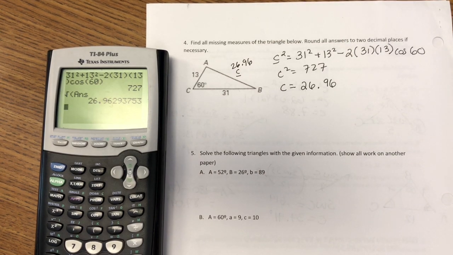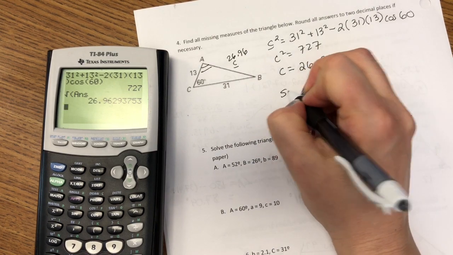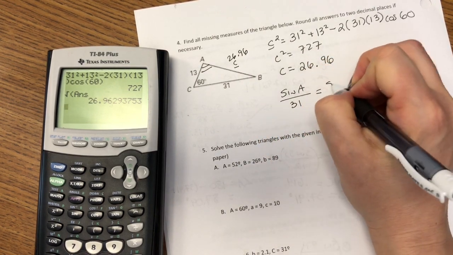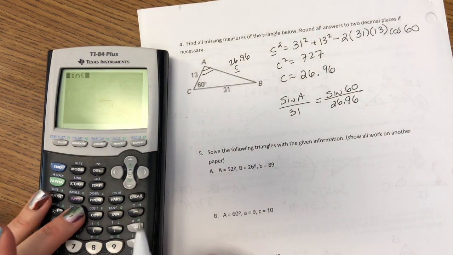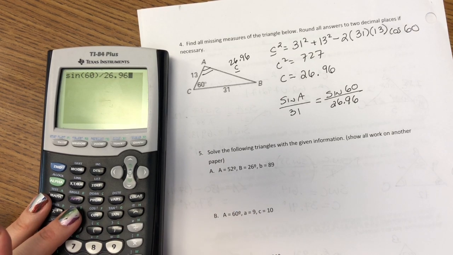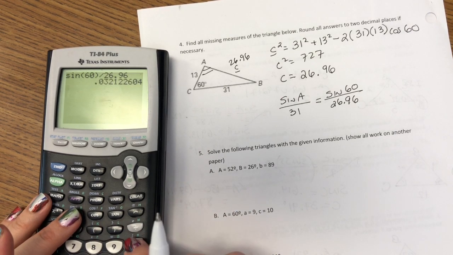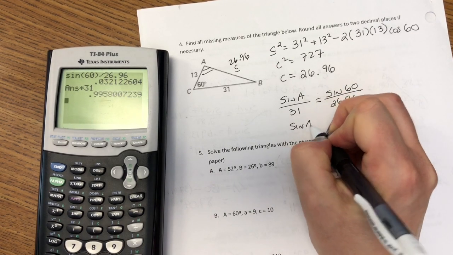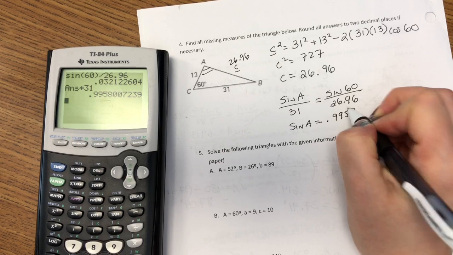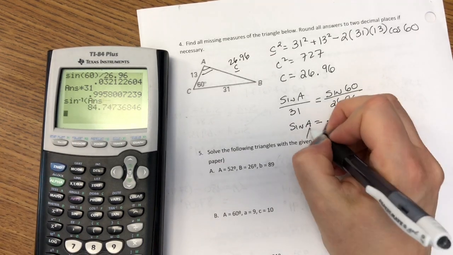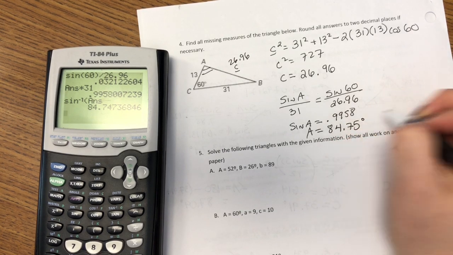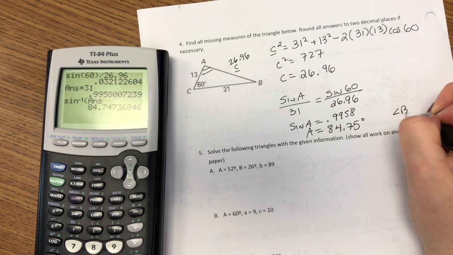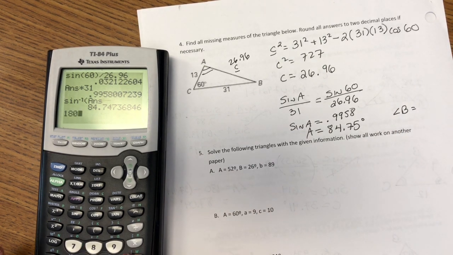So now we need angle A and angle B. So let's go for angle A. Sine of A over 31 equals the sine of 60 over 26.96. So sine of A is 0.9958. A is 84.75 degrees. So that means angle B is going to be 180 minus that angle minus the given angle.